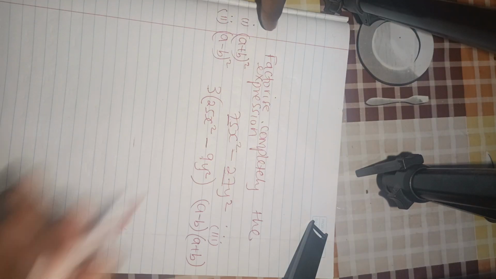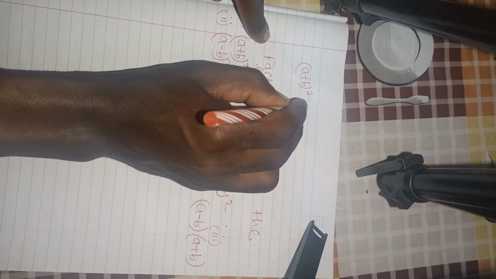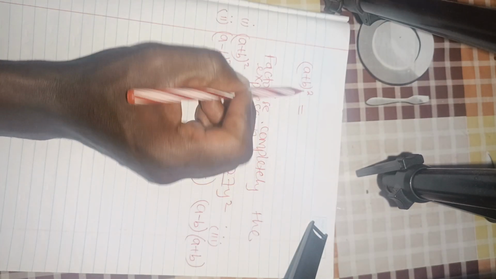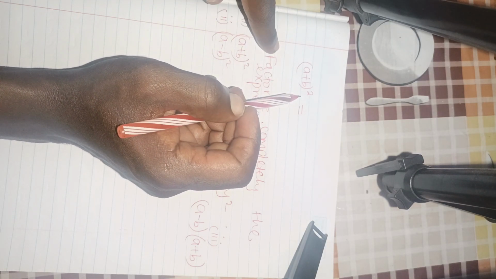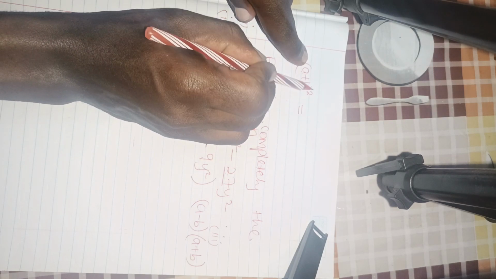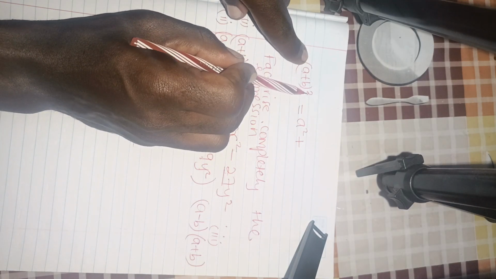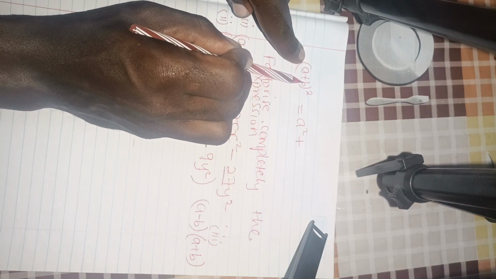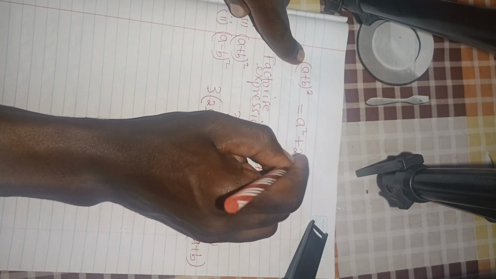Let me come back here. If I have been given a plus b and I have to square this, I want to derive a quadratic expression that has this format. I pick the first part, then square. So I'll have a squared, then plus, I say 2 times b times a, 2ab.